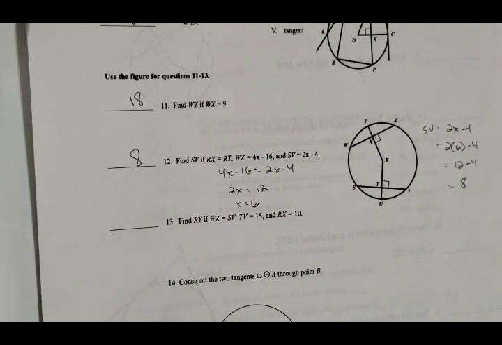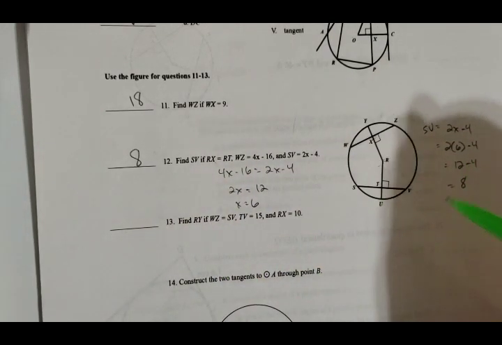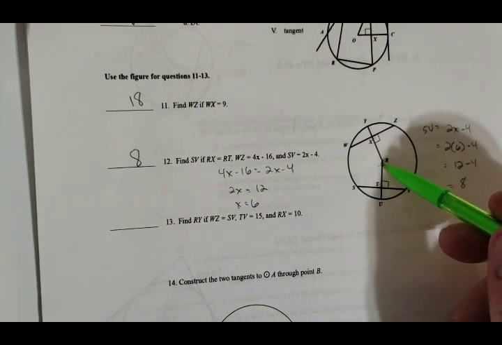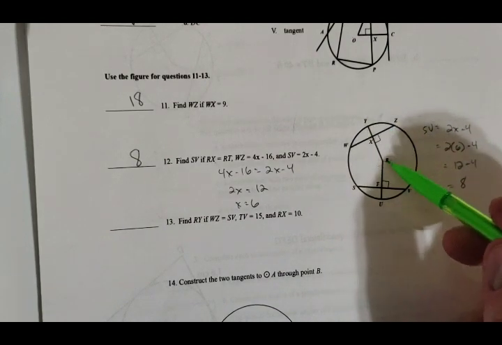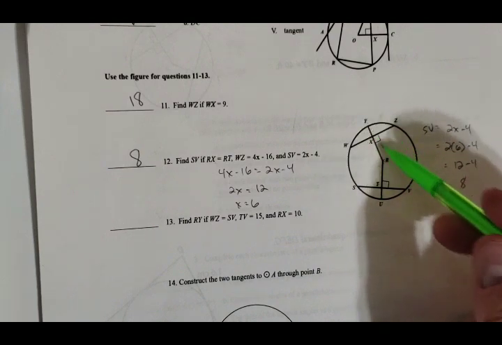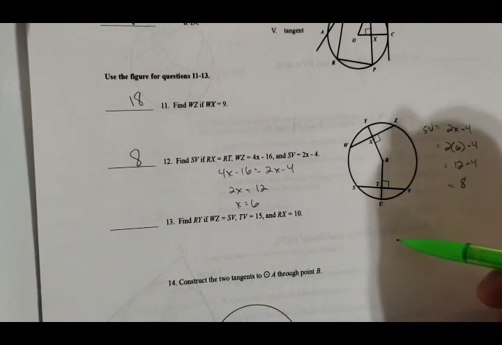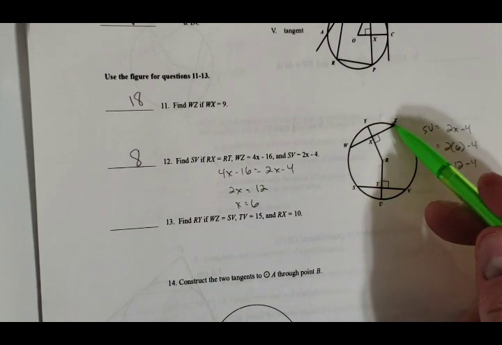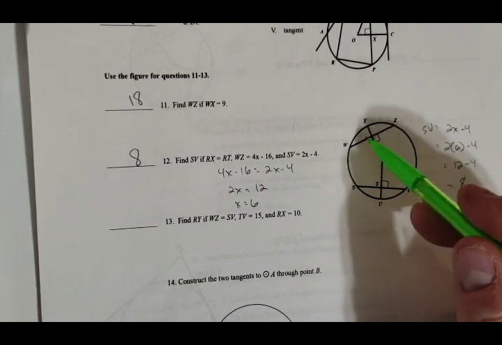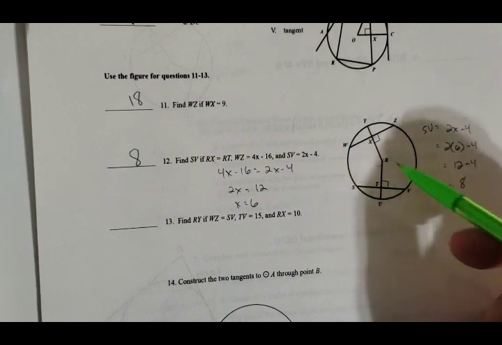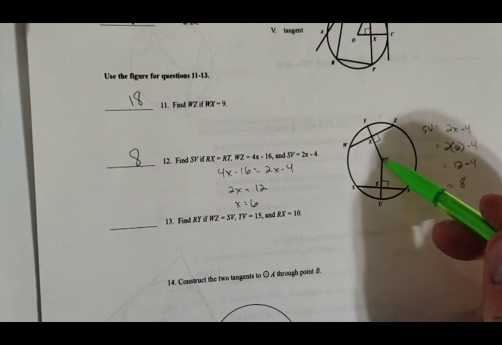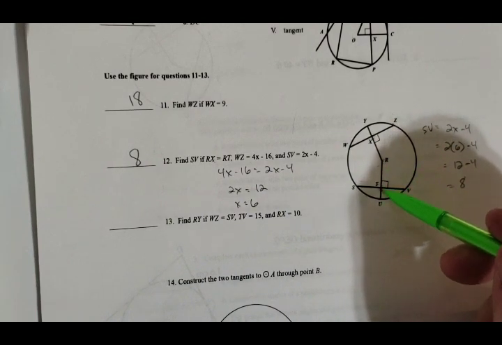And then lastly, find RY. RY, that's this whole thing. That's a radius. RY, it's the radius. If WZ equals SV, okay, the chords are the same, so that means from there to there, for RX and RT are the same.